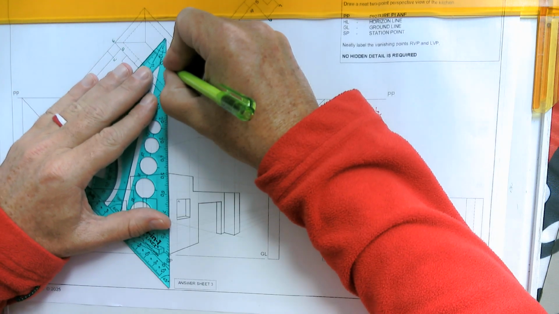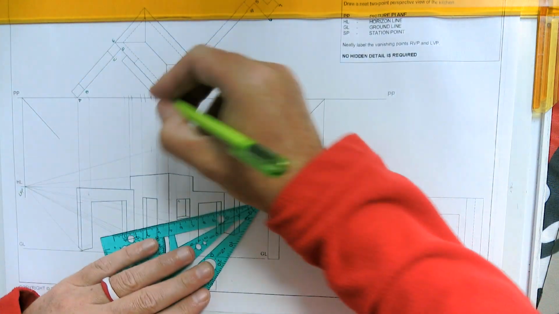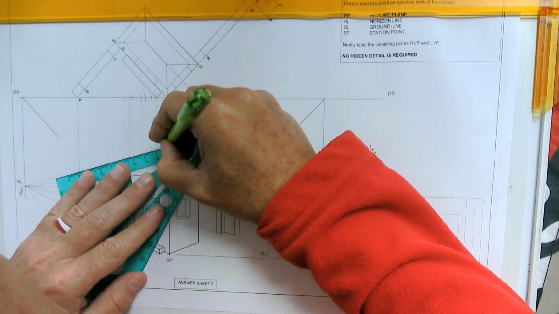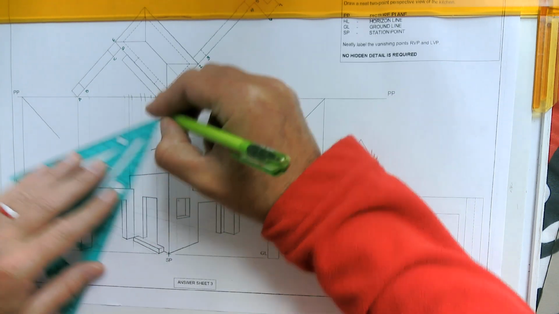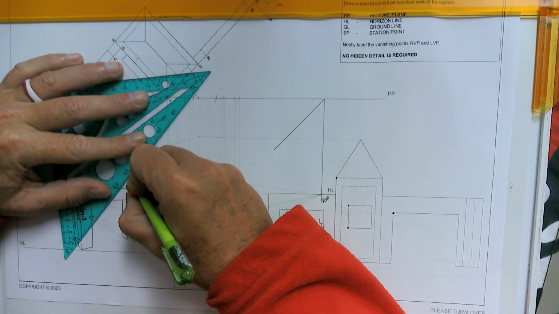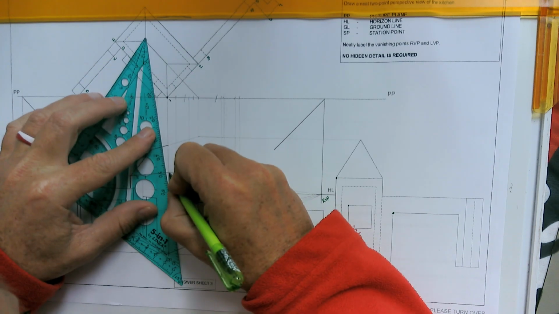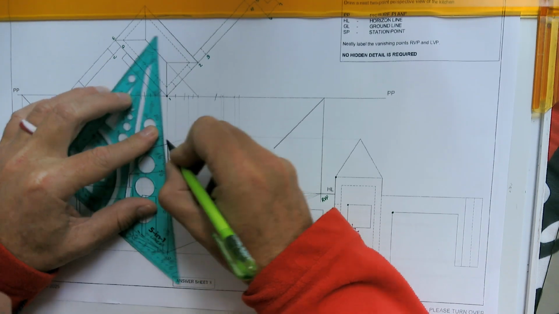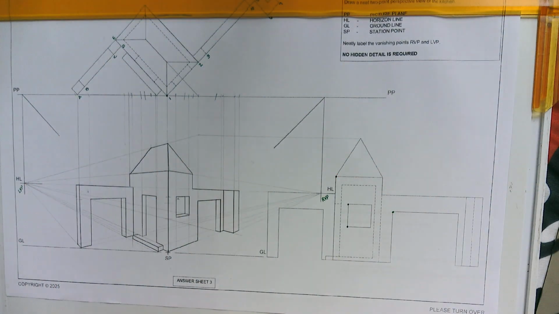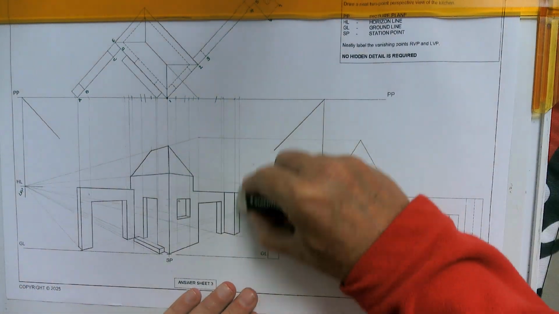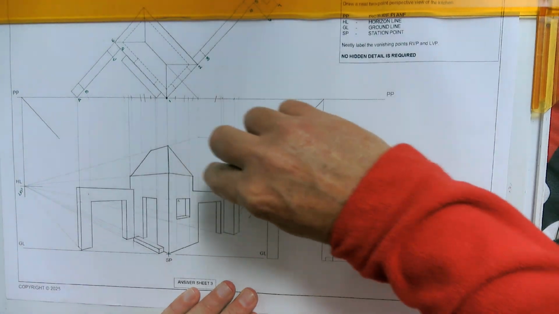This corner here, and there you go. Just going to neaten it up a little bit.